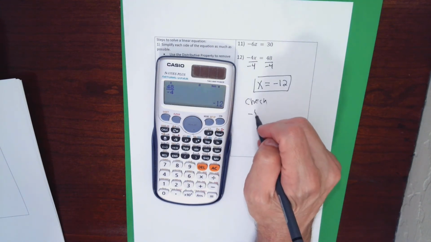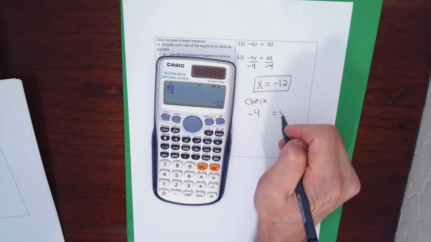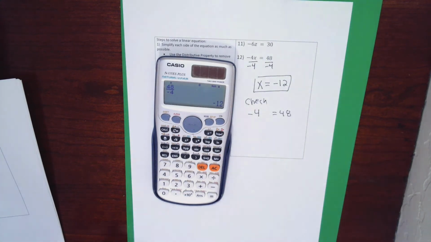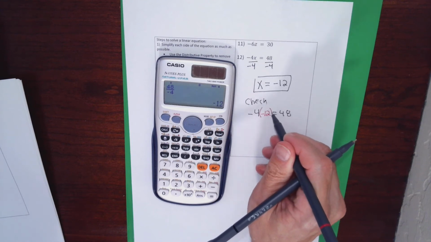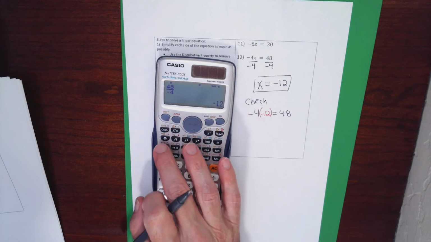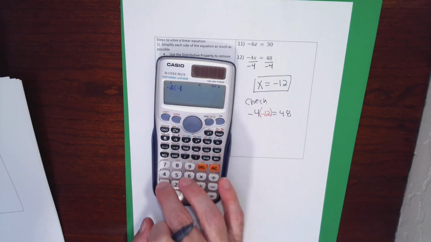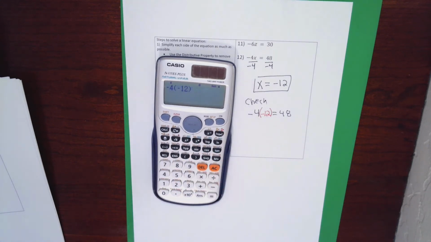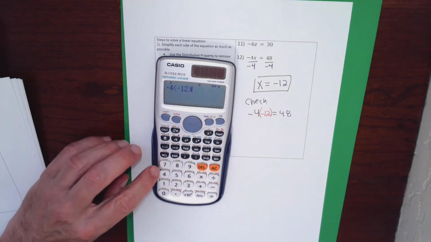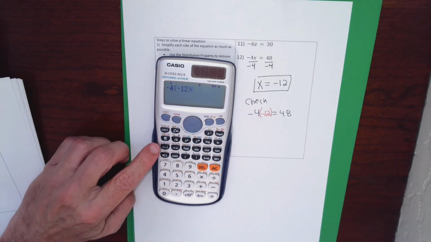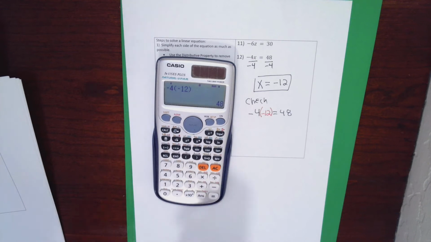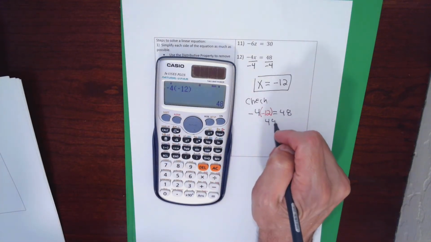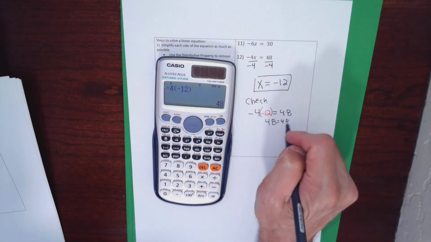So the original problem was -4 times x equals 48. I'm going to change the x to a -12. Because there's multiplication, when I'm doing that substitution, I'm using parentheses just because it's the easy way to do multiplication. And on my calculator, I did the negative by the fraction, the 4, left parentheses, negative by the fraction, 12, right parentheses. And now this is going to give me exactly what I hoped for. I have a correct solution: 48 equals 48.